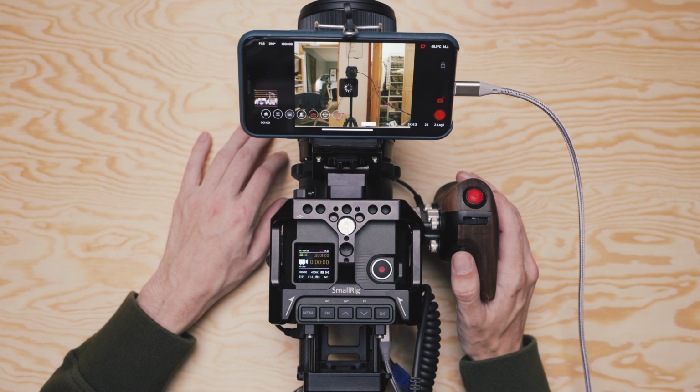For the lower thumb wheel, it responds to the shutter degree or the shutter speed. It also responds to the ISO. So if I move this wheel, you can see that my shutter degree is changing. If I click into the wheel and then do it again, now my ISO adjusts.